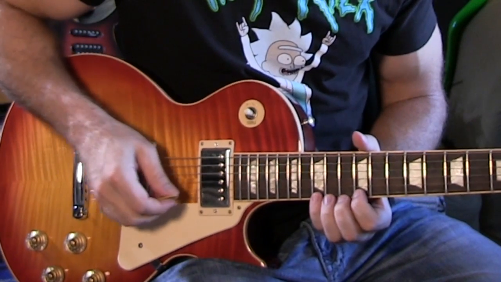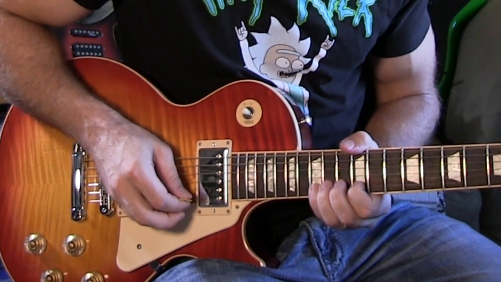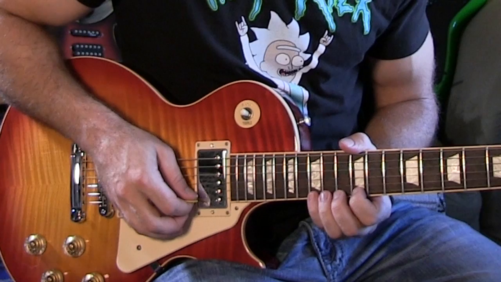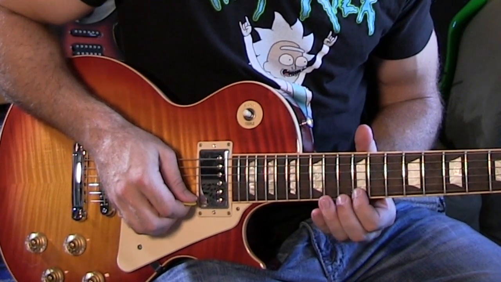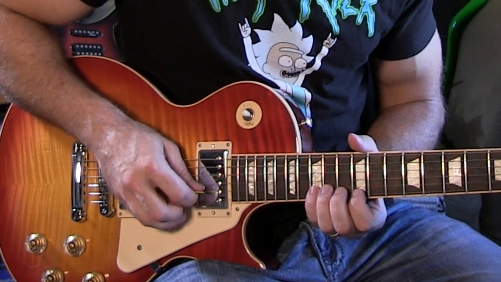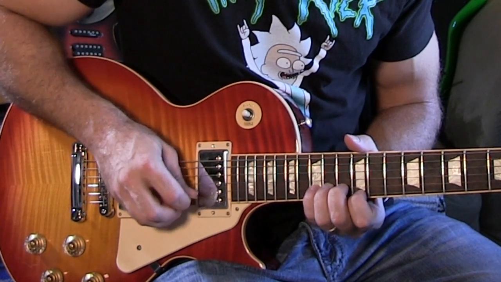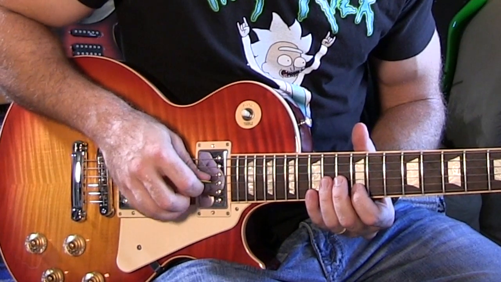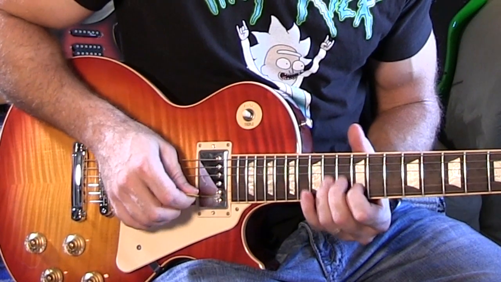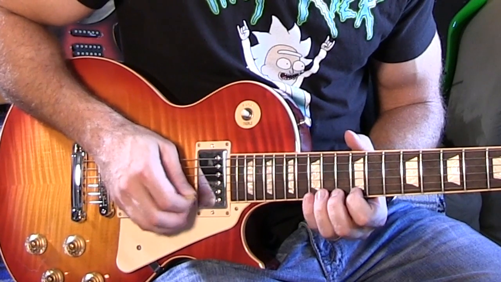We're going to start with the 15th fret on the E string with a downstroke. Always starting this pattern with a downstroke. Then we have an upstroke on the 12th fret of the E, a downstroke on the 15th fret of the B, an upstroke on the 12th fret of the B, and ending with a downstroke on the 14th fret of the G. So all together.